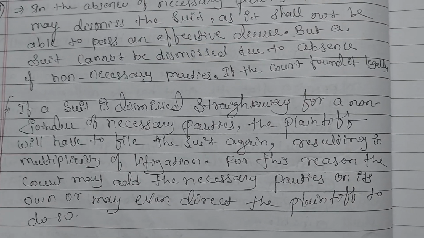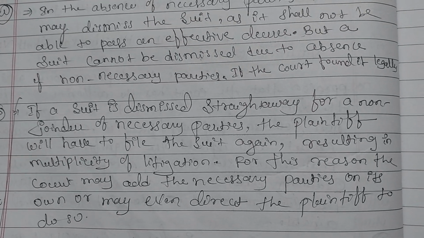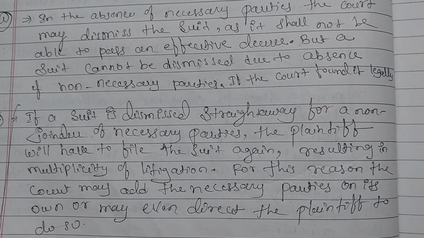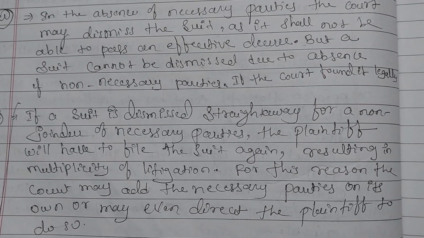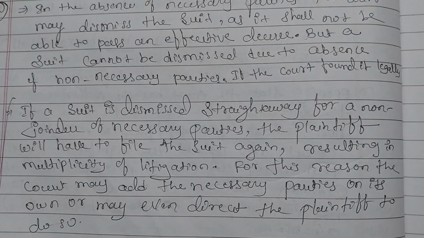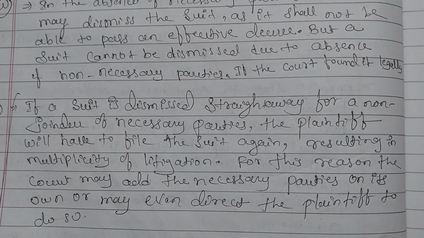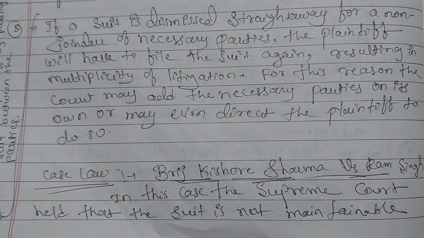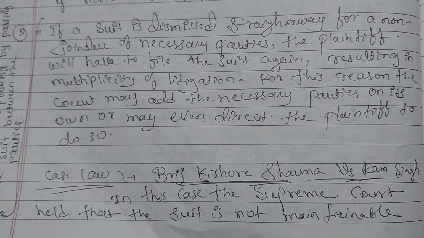If a suit is dismissed straight away for non-joinder of a necessary party, the plaintiff will have to file the suit again, resulting in multiplicity of litigation. For this reason, the court may add the necessary party on its own or may even direct the plaintiff to do so. Case law: Brij Kishore Sharma versus Ram Singh.